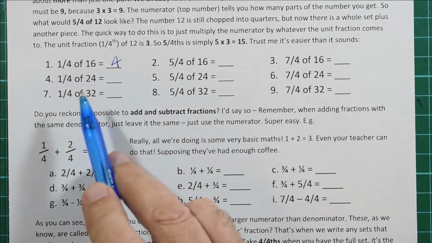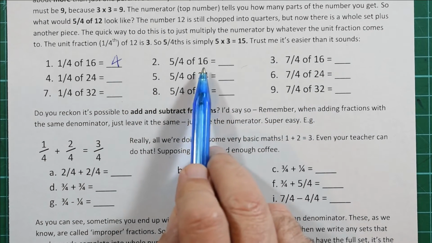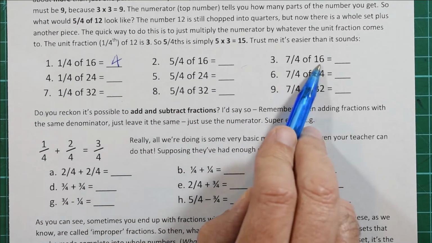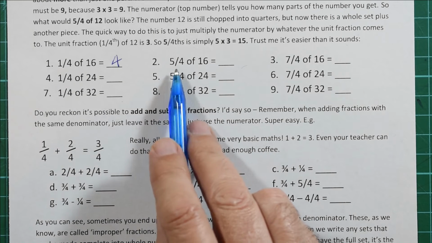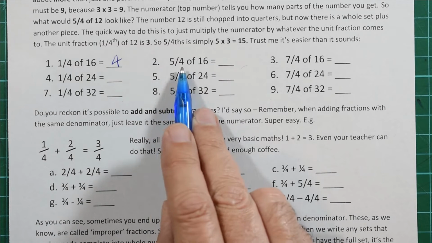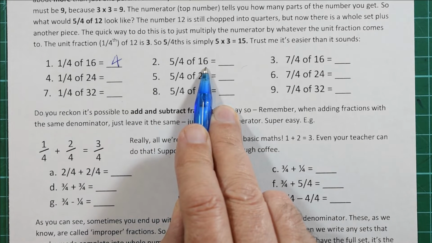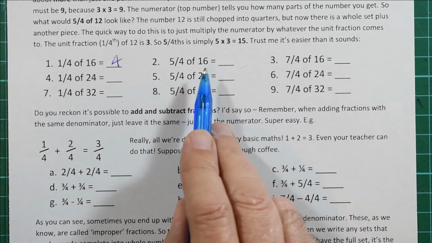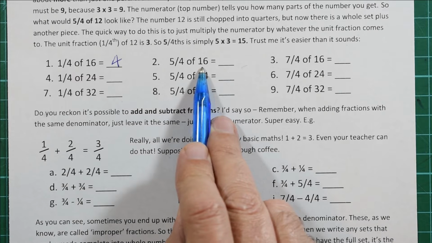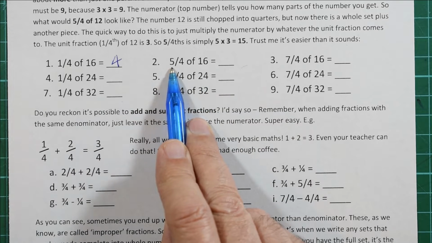Now, in this case, the questions have been set out so that you go across the page like this. So it's something of 16, something of 16. So the first one's fairly easy. We're going to 5/4 of 16. We're going to need more than one whole set. So the number that we end up with is going to be more than 16 because we have an improper fraction here.